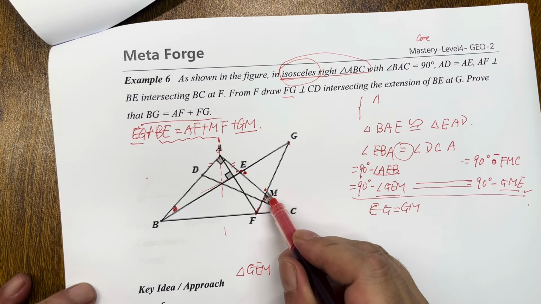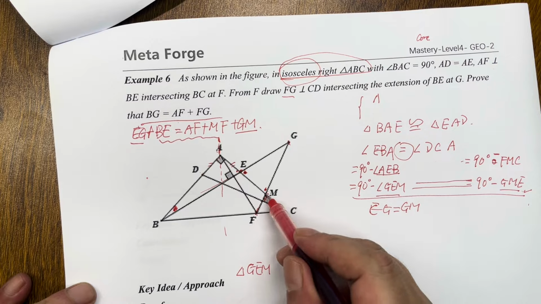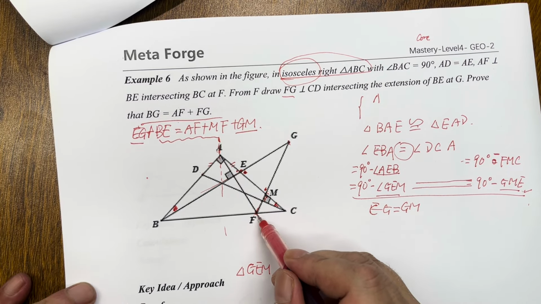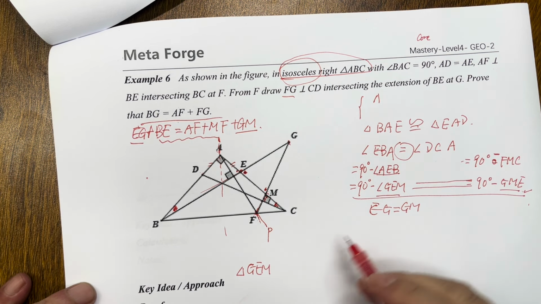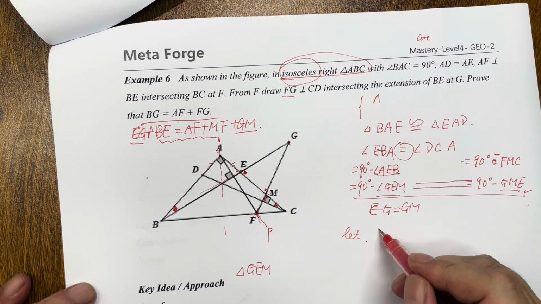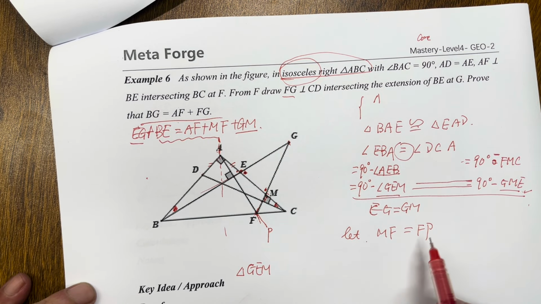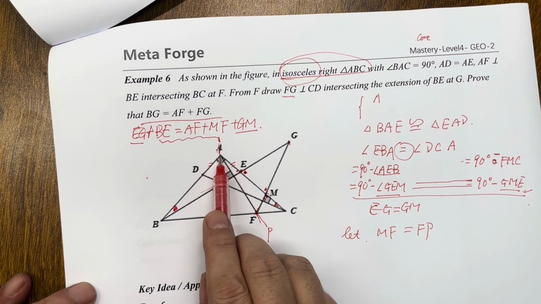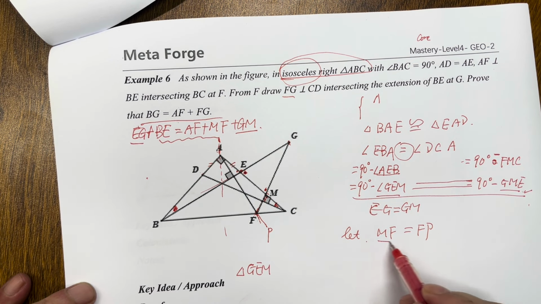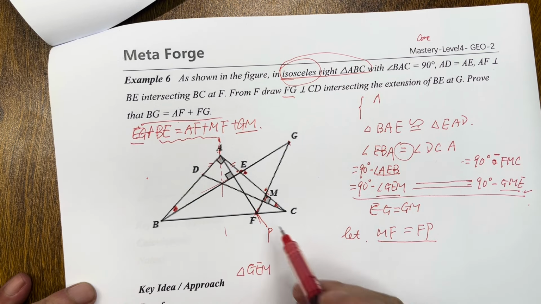If we move the length MF to AF, to P, let MF equal FP. P is on the extension of AF, or on the ray of AF, and FM equals FP.